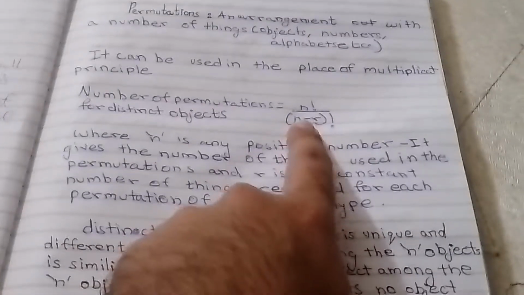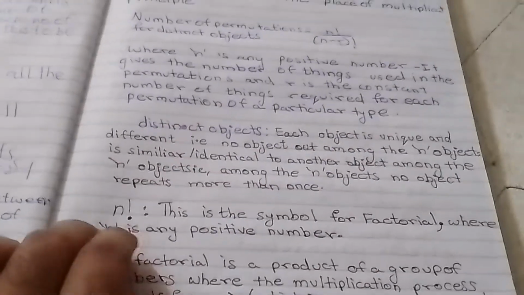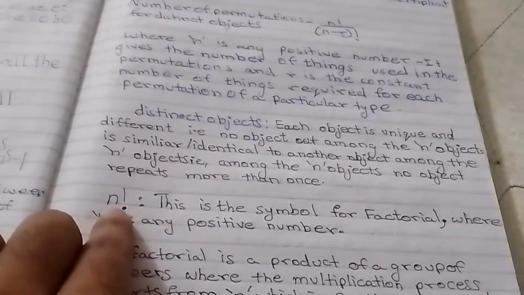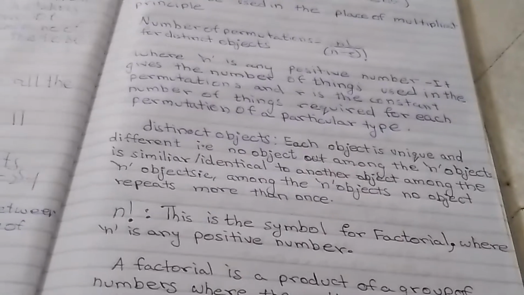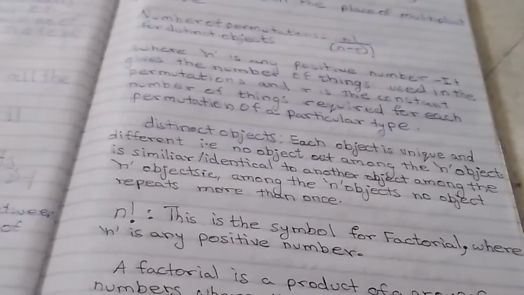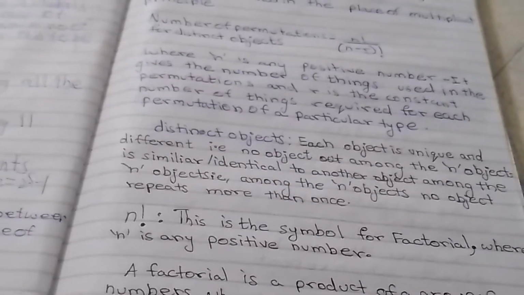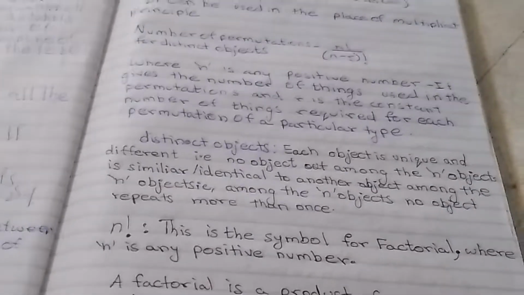On the formula, you might be wondering what you mean by n factorial. As I mentioned in my previous video, this is a symbol for factorial. Factorial is nothing but a product, and the multiplication starts from any positive number which is given by n. Let us say n is equal to 3. That means n factorial is equal to 3 factorial, right?